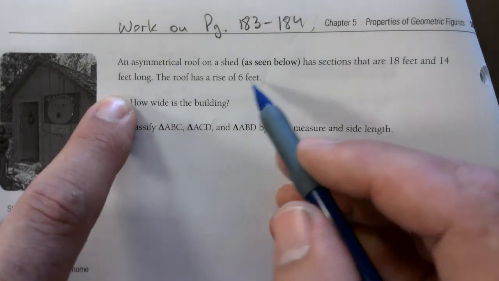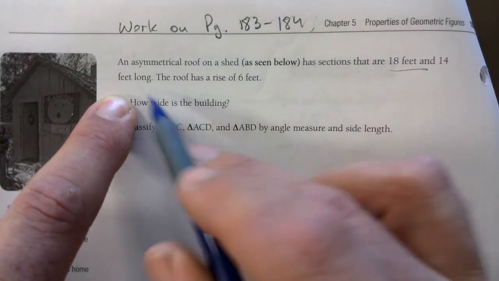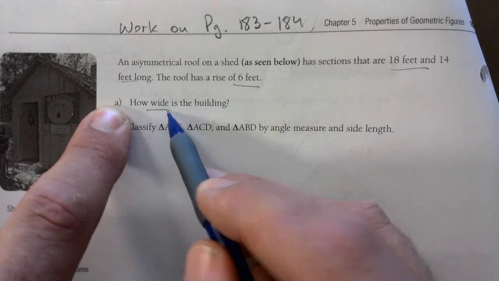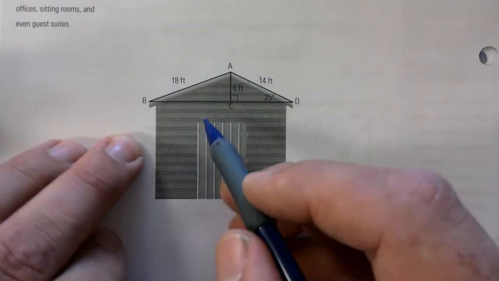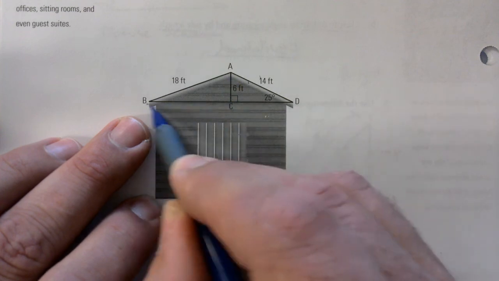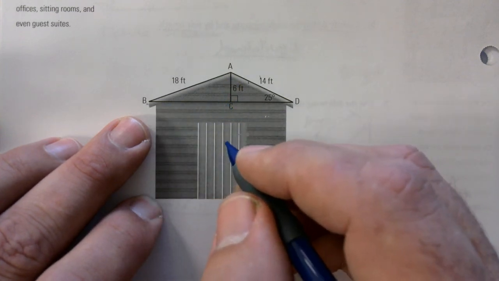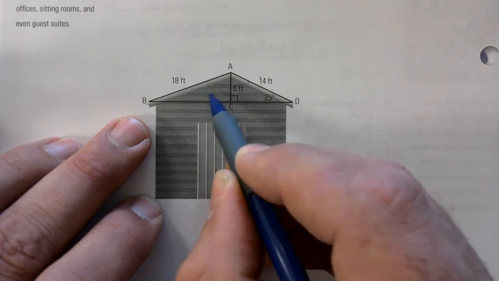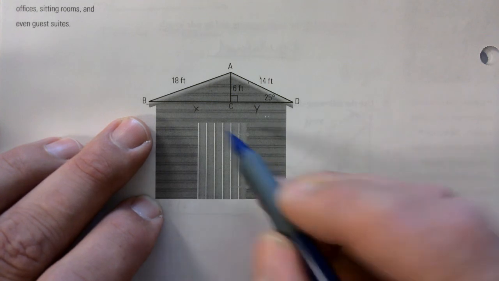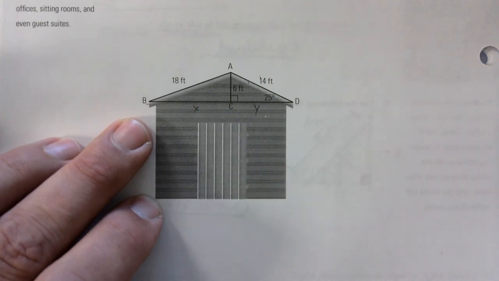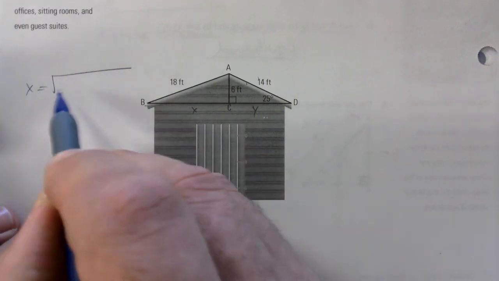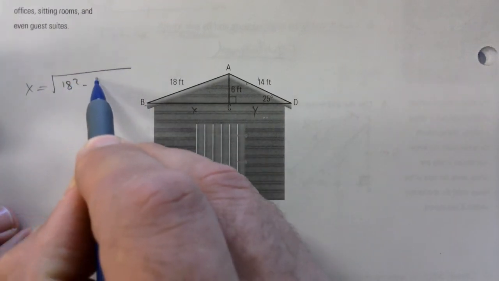An asymmetrical roof, as seen below, has sections 18, 14, and a rise of 6. How wide is the building? Okay, so there's various strategies that you could have used to find this. You could have just cut them both into right triangles and find x and y and just add up those two to get your answer, right? So to get x, I just go 18 squared minus 6 squared.